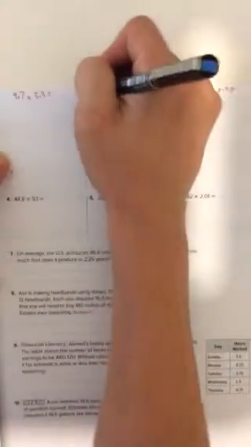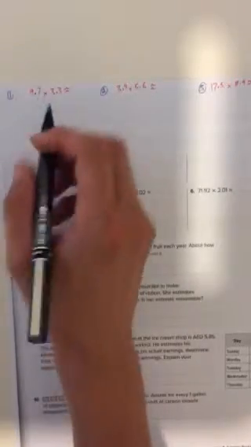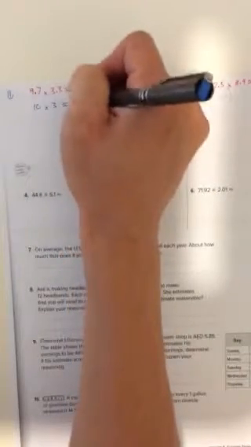My paper messed up on printing a little bit, so I just wrote up numbers 1, 2, and 3 up here. Okay. So, number 1. It says 9.7 times 3.3, so let's estimate. This is about 10 times 3, approximately 30.